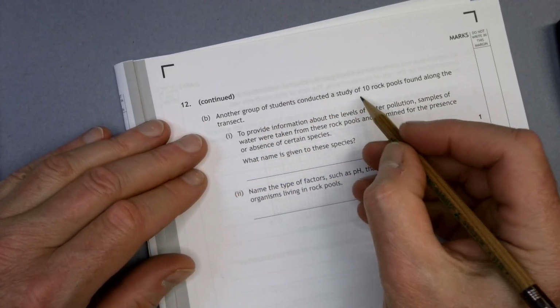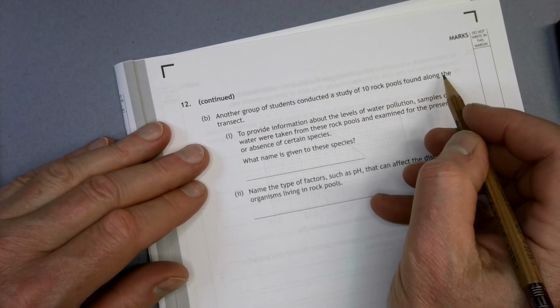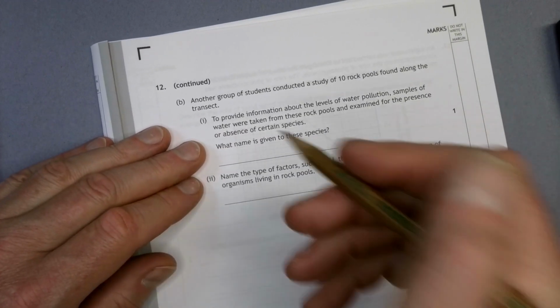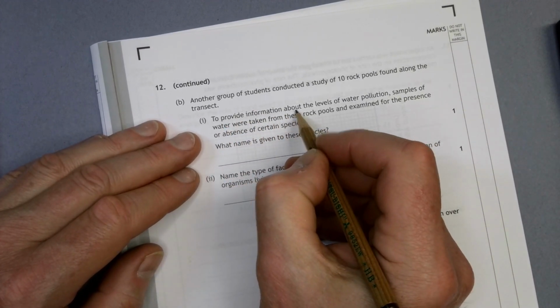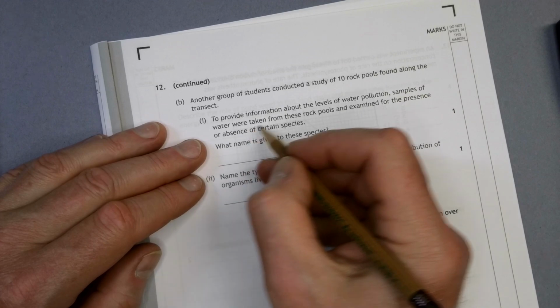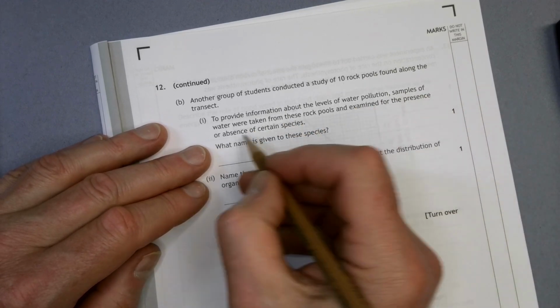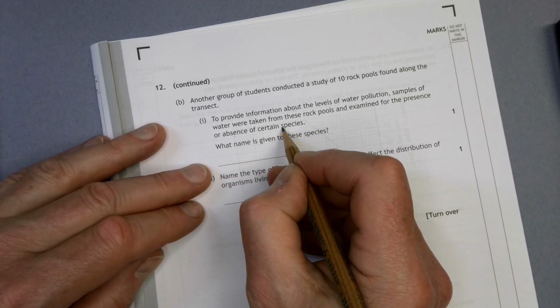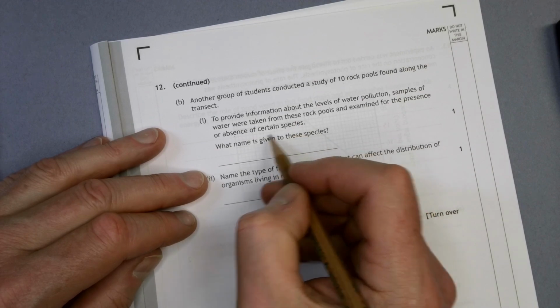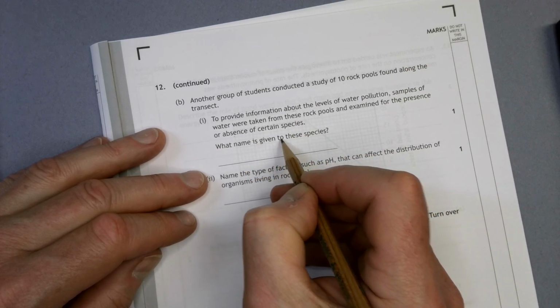Okay. Question 12 continued. Another group of students conducted a study of 10 rock pools found along the transect. Oh, exciting. To provide information about the levels of water pollution, samples of water were taken from these rock pools and examined for the presence or absence of certain species. Okay. What name is given to these species?